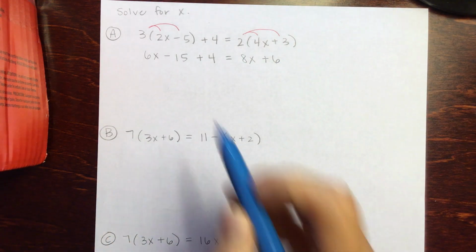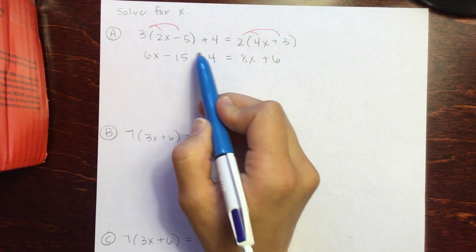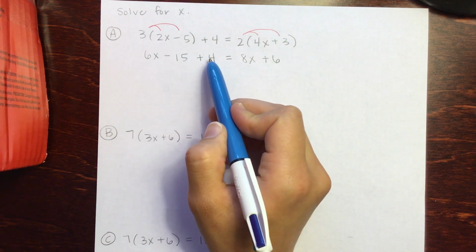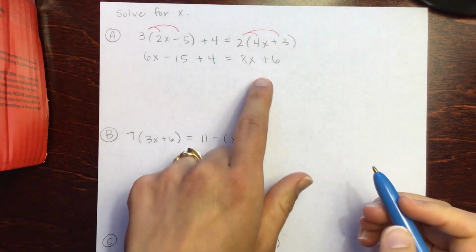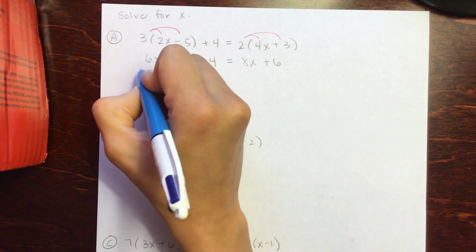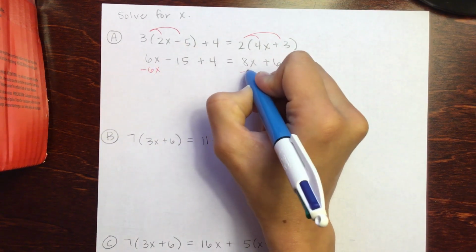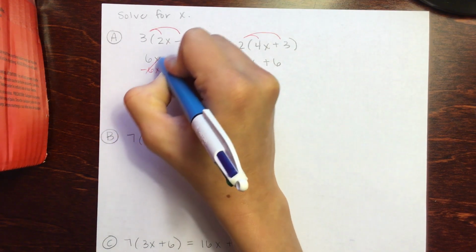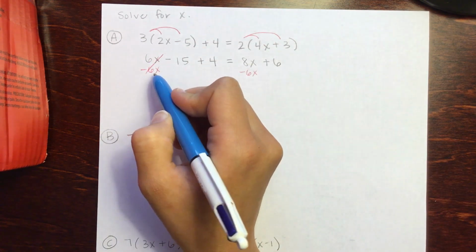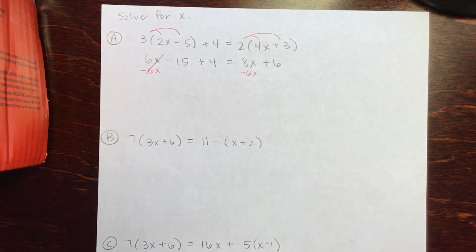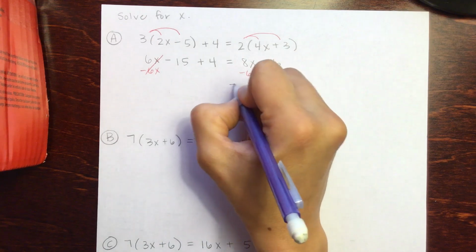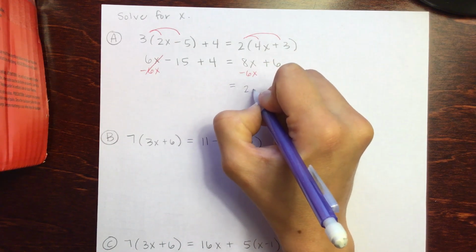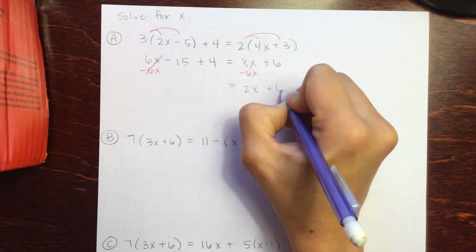You could go on and combine these two numbers here. They're both whole numbers without an x. Or I'm going to subtract the 6x to the other side. Move all of my x's to one side of the equal sign. 6x minus 6x is 0 x's. And over here on the right-hand side, 8x minus 6x is 2x.